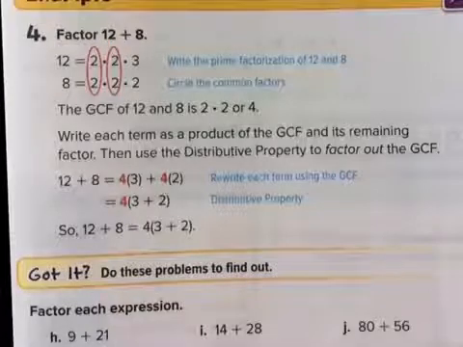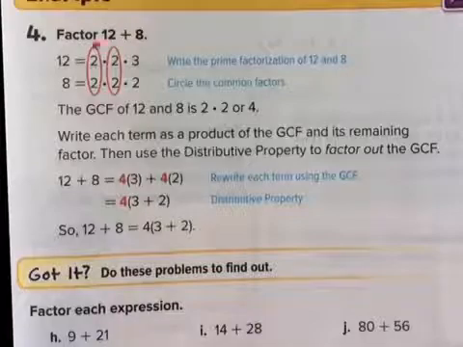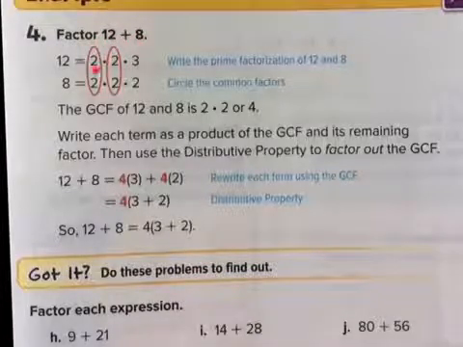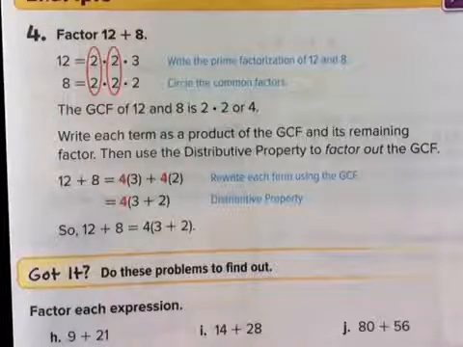Here we have 12 plus 8. Let's find the greatest common factor. The greatest common factor, I believe, for 12 and 8 is 4. Yes? And you have it here. 2 times 2 is 4, 2 times 2 is 4, so the greatest common factor is 4.